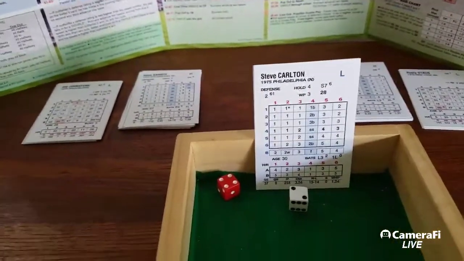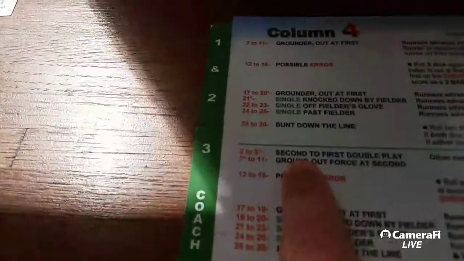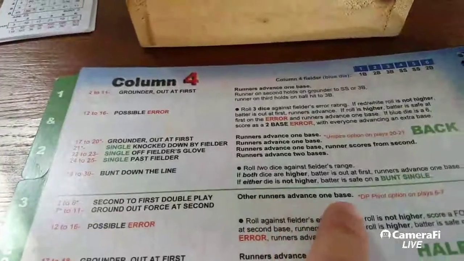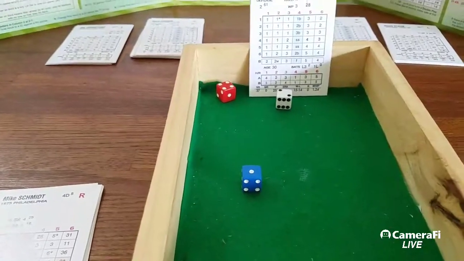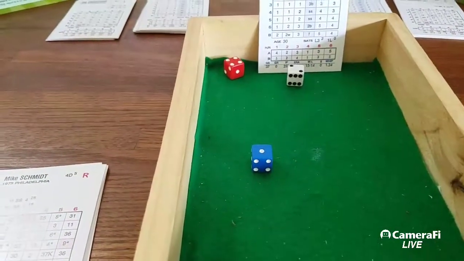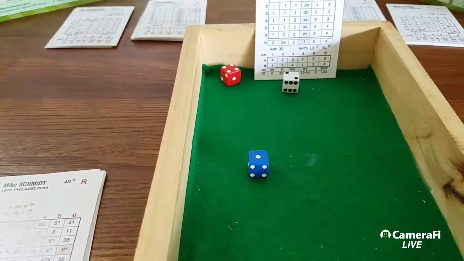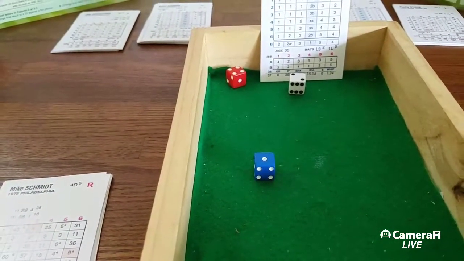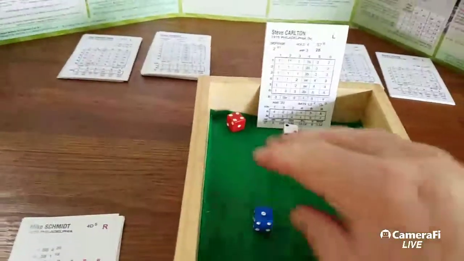The infield was at double play depth, which means they're at halfway. So we go to halfway, and the roll was a 5, which means second to first double play. Other runners advance 1 base, but it is a double play, which will help get them out of further damage. So Kleins will score. However, it is going to be a 3-6-3 double play to get 2 quick outs and try to get the Phillies out of further damage.